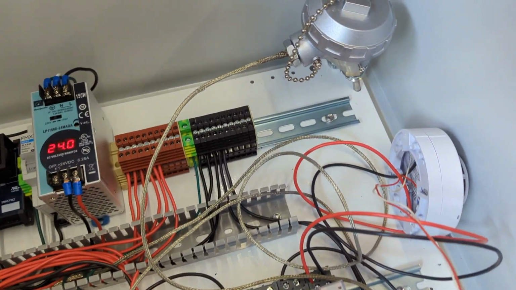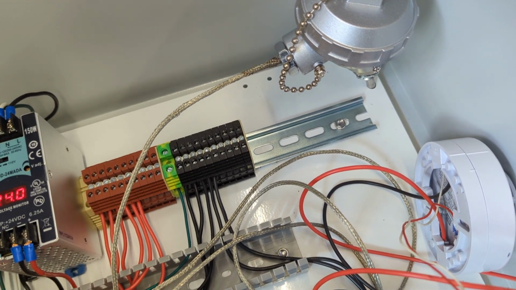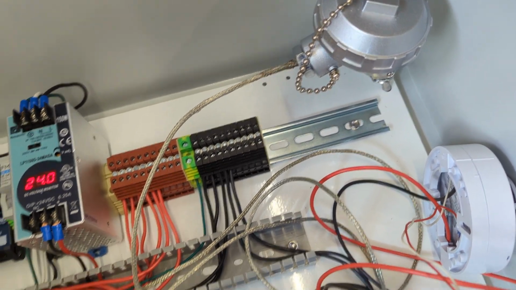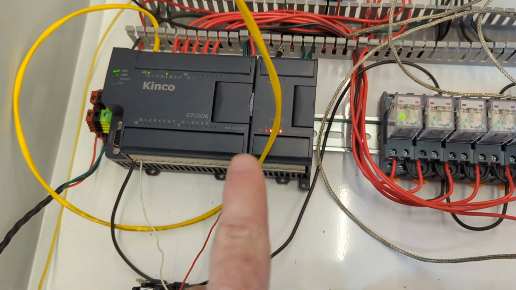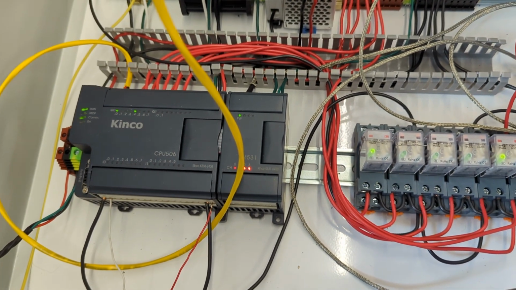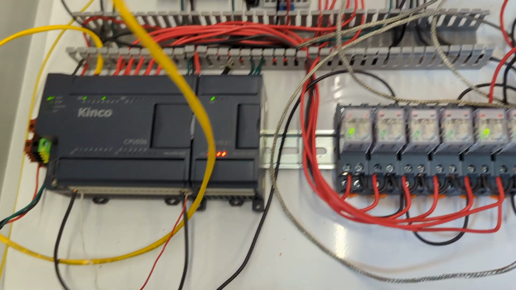But that's the RTD. That'll go in the room somewhere. I'll figure out where I want to put that. I can use up to 4 channels of temperature with this particular RTD module. RTD is resistance temperature detector, or resistive temperature detector.